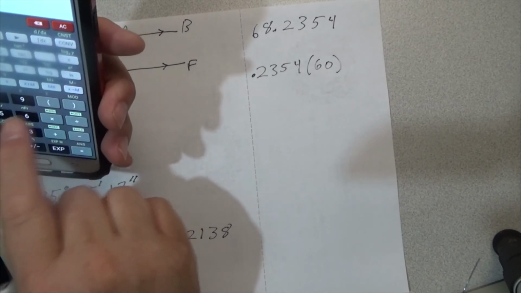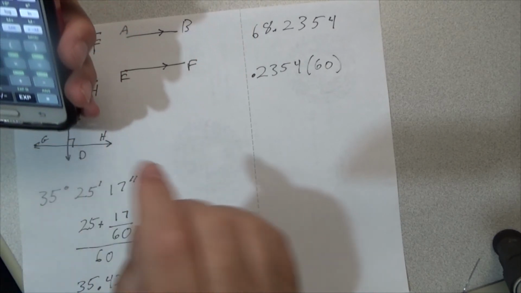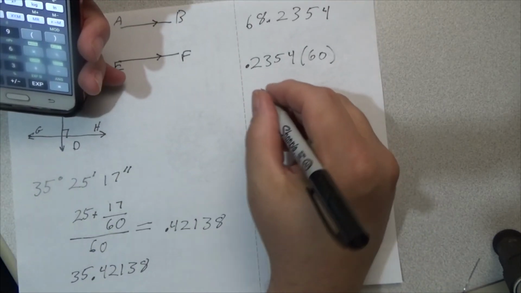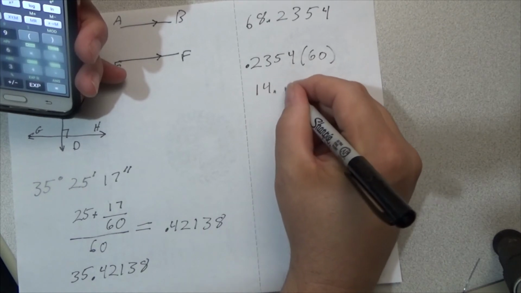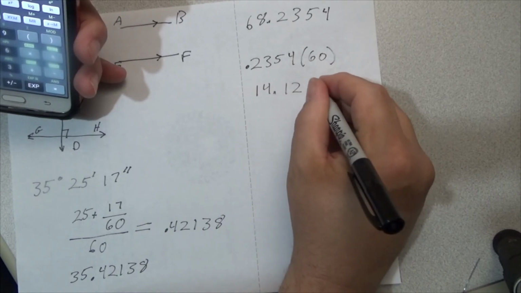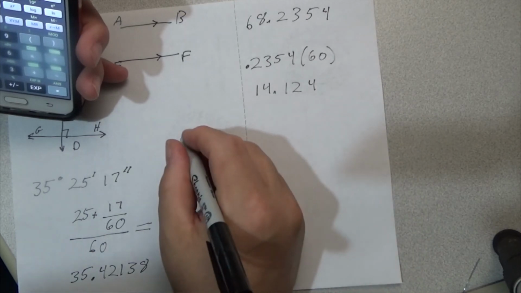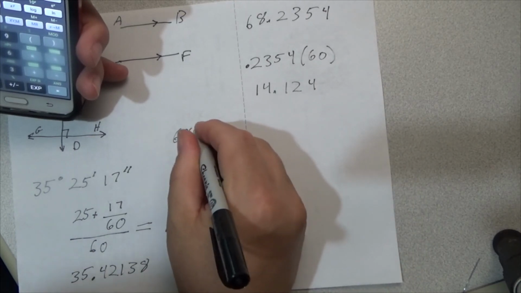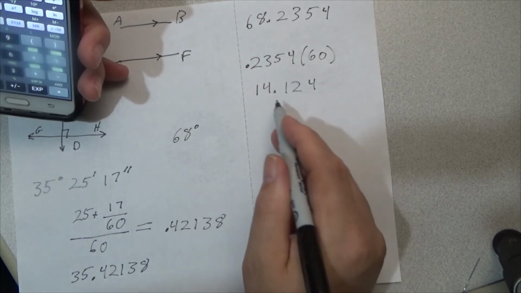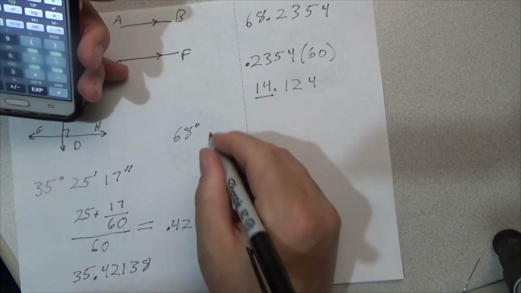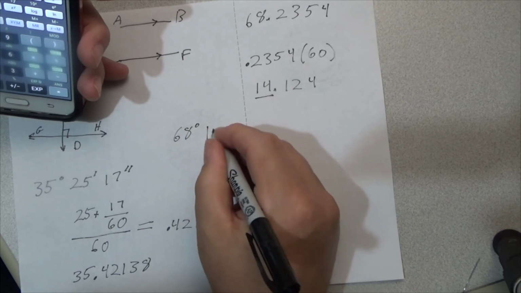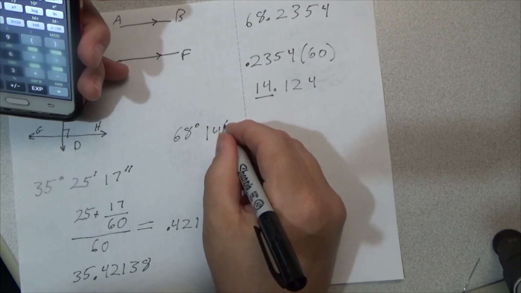0.2354 times 60. So the answer to that is 14.124. So I'll write over here 68 degrees. And then this whole part right here is the minutes. So I'll write 14 minutes.